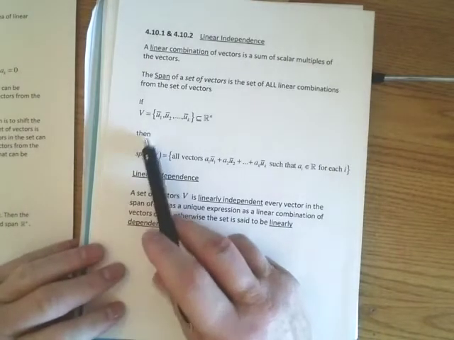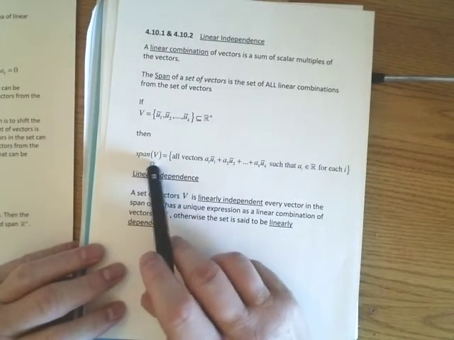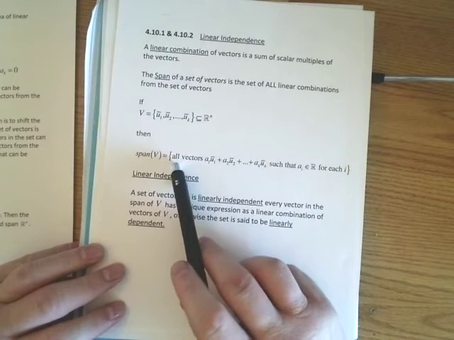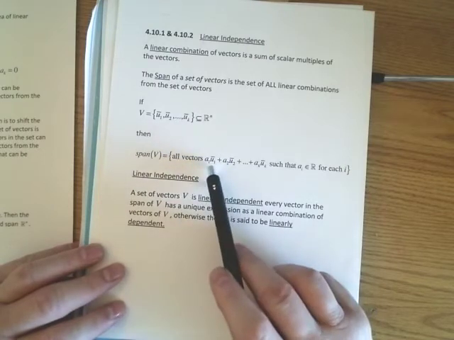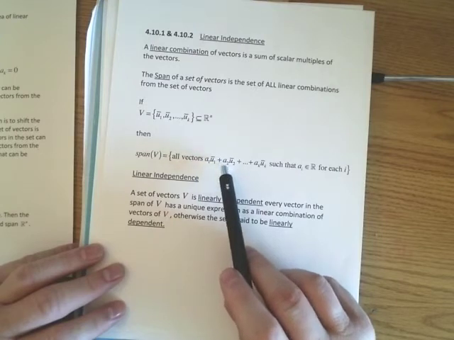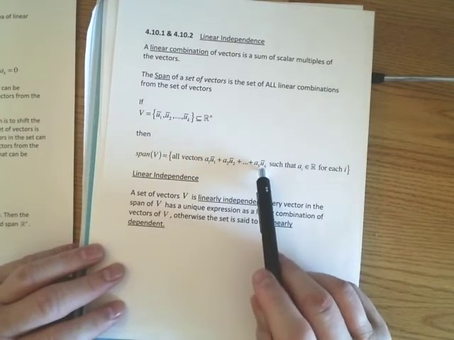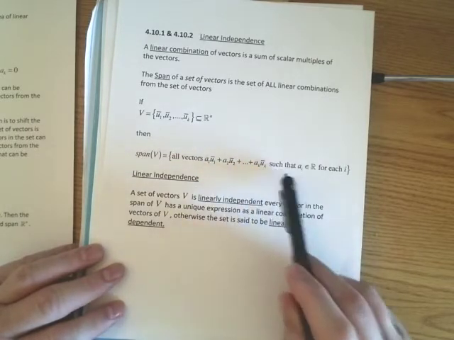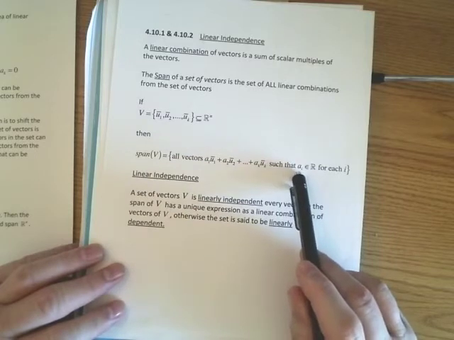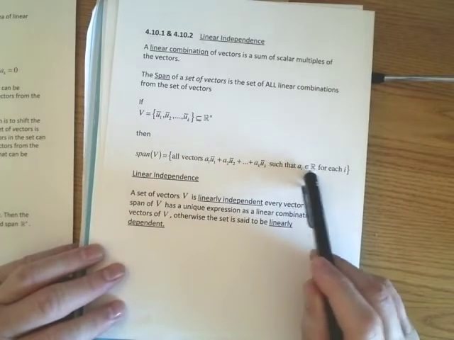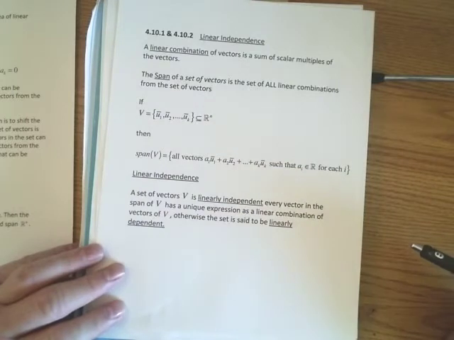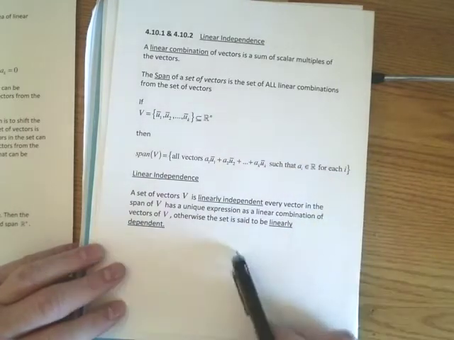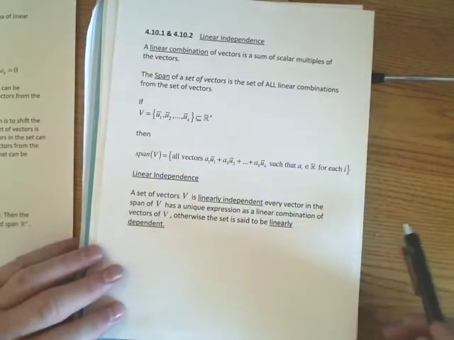Then what we're calling the span of V is all vectors of this type: some scalar multiple of u1 plus some scalar multiple of u2, all the way down plus some scalar multiple of uk. We're considering all such vectors, imagining the a_i's, the scalars, ranging throughout the real numbers. Again, that could be the complex numbers.